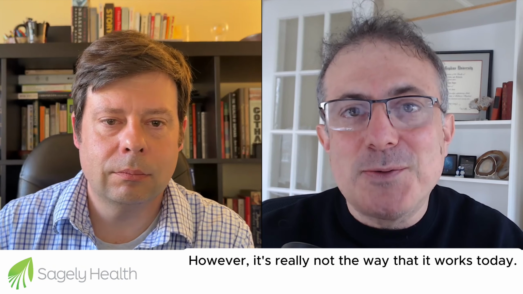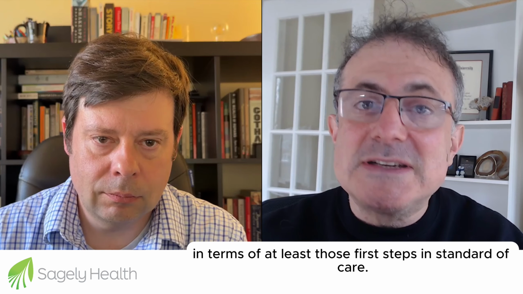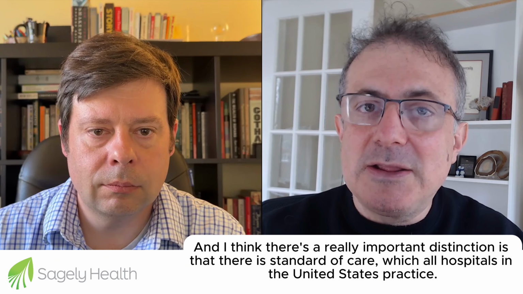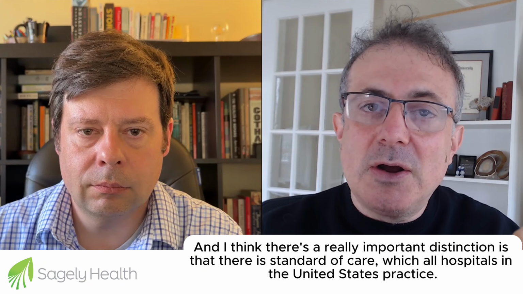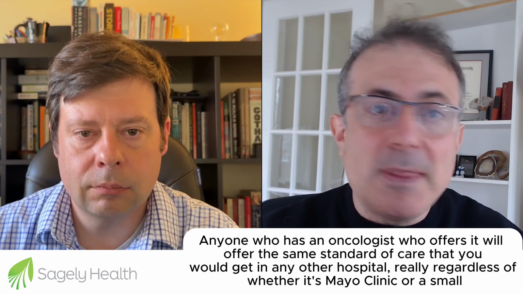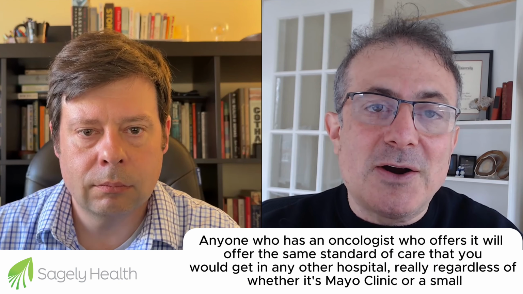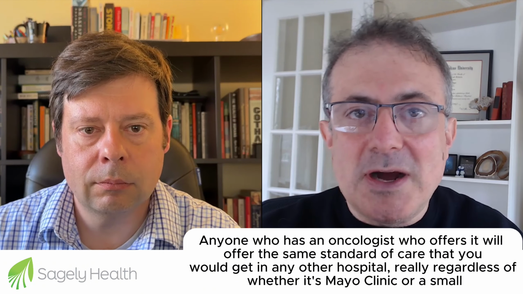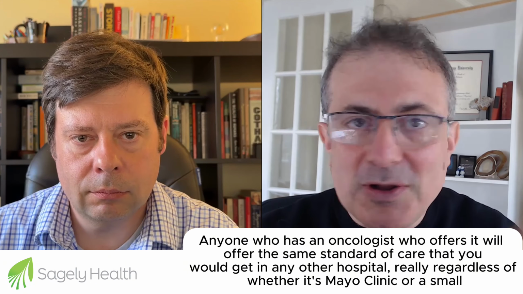Unfortunately, that is the way one hopes that it works. However, it's really not the way that it works today, at least in those first steps in standard of care. And I think there's a really important distinction: there is standard of care, which all hospitals in the United States practice. Anyone who has an oncologist who offers it will offer the same standard of care that you would get in any other hospital, really regardless of whether it's Mayo Clinic or a small oncologist cancer center in Idaho, for example.